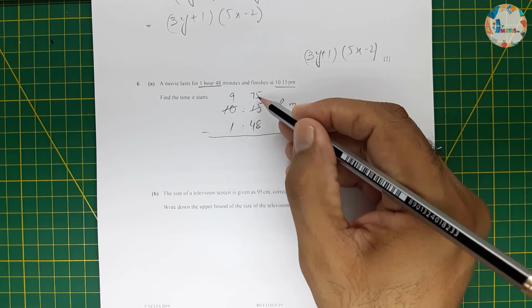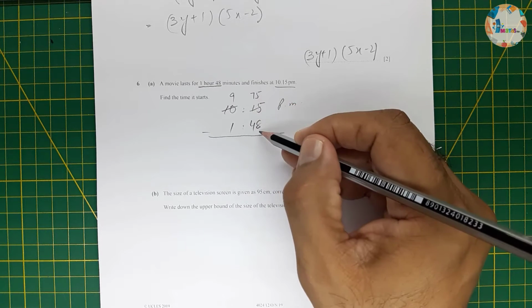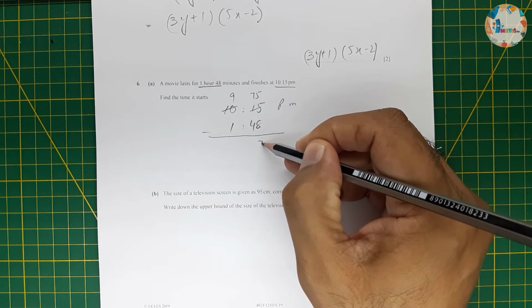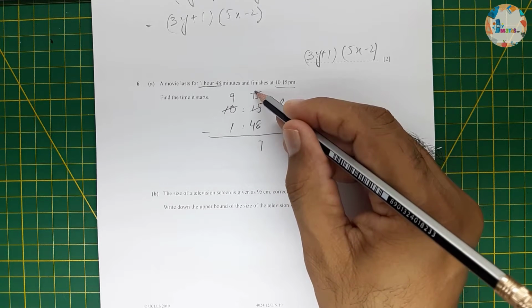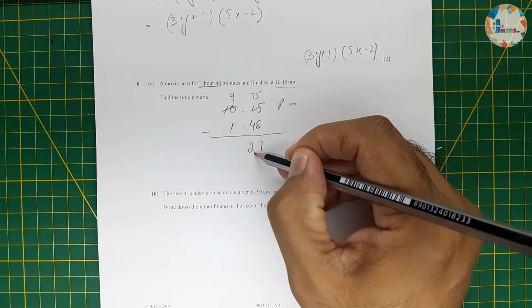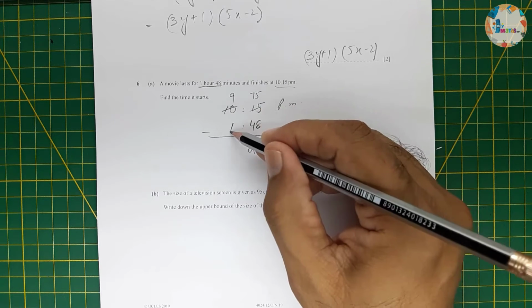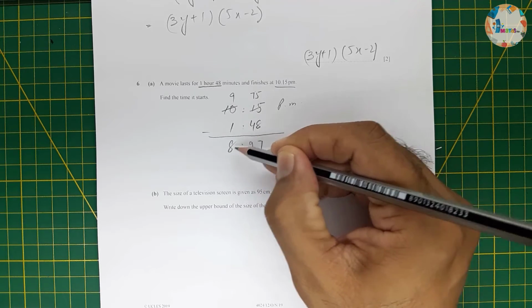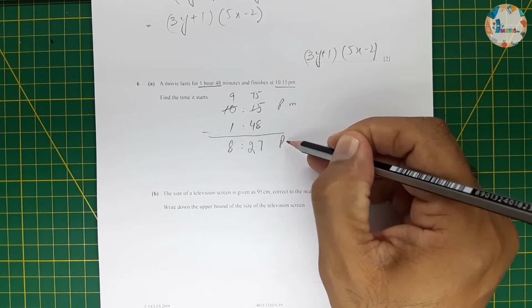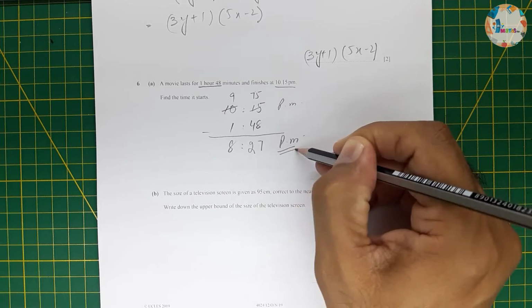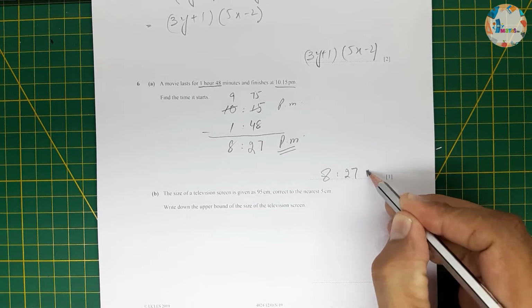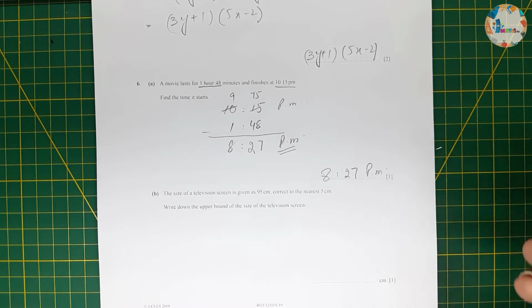Now we can subtract: 75 minus 48, so 15 minus 8 will be 7, 6 minus 4 will be 2, and 9 minus 1 will be 8, so 8:27 p.m. will be the starting time. We can mention over here 8:27 p.m.